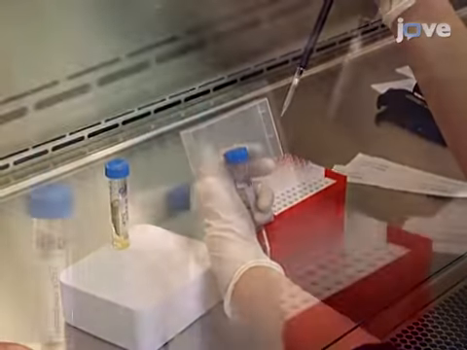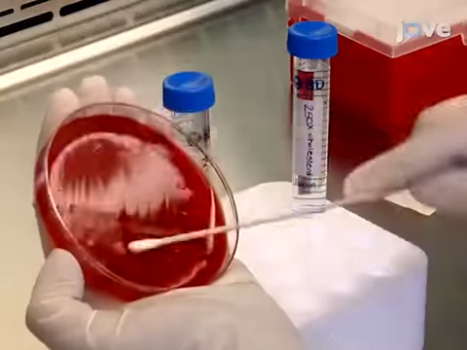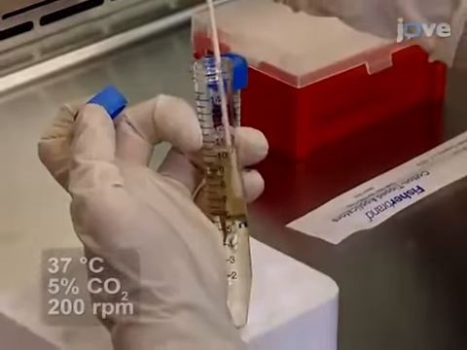Inoculate cultures in modified Brucella broth, supplemented with cholesterol, to grow overnight.